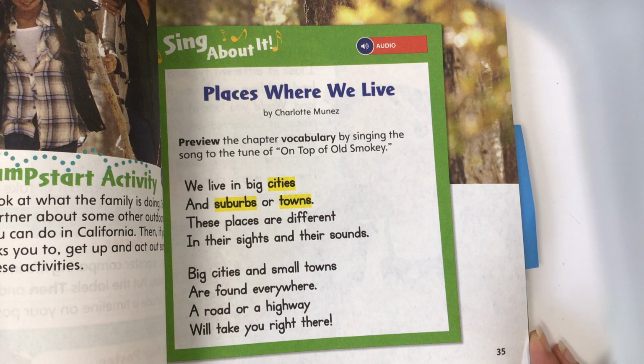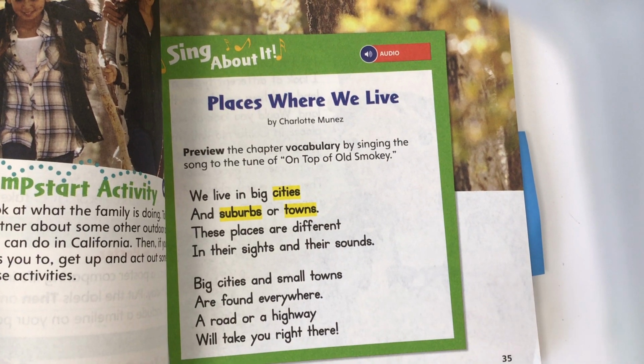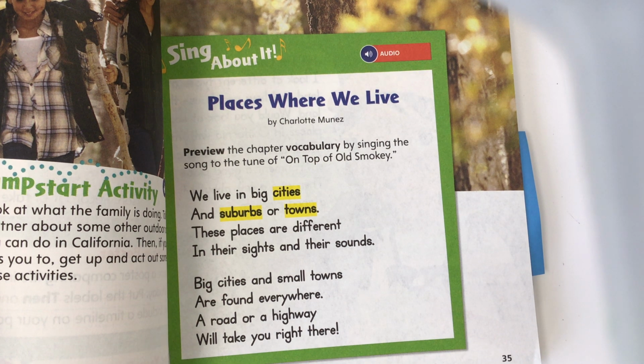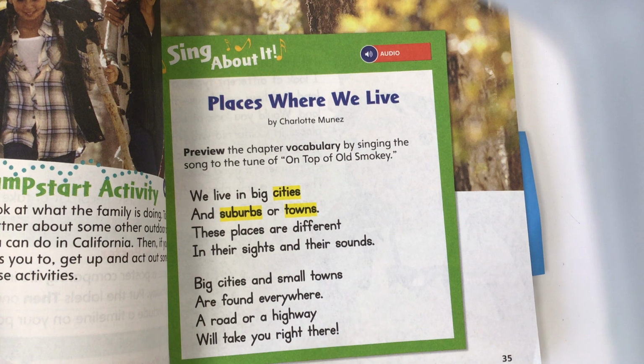We live in big cities and suburbs or towns. These places are different in their sights and sounds. Big cities and small towns are found everywhere. A road or a highway will take you right there.